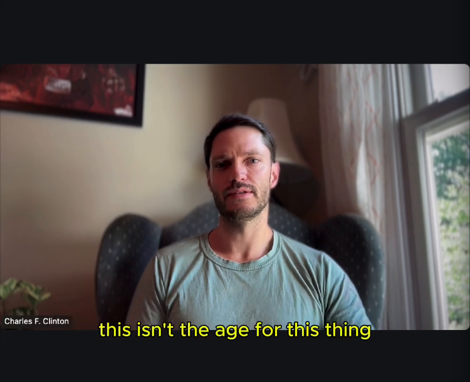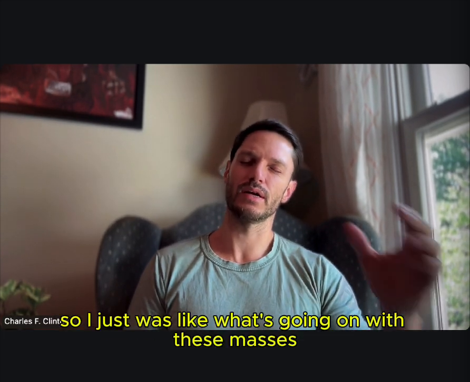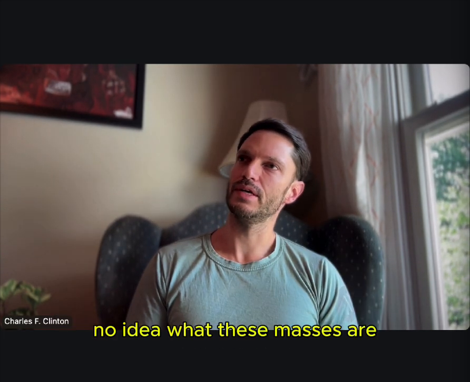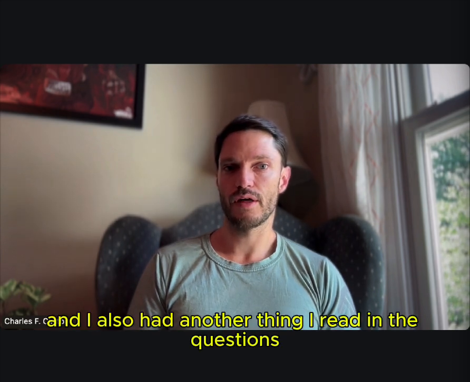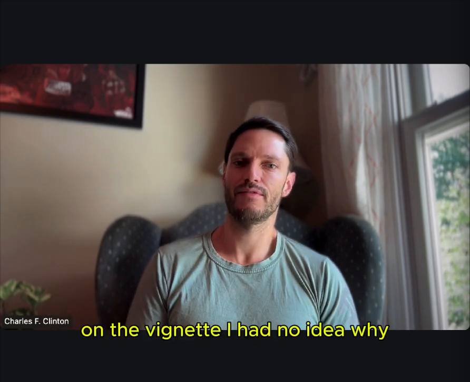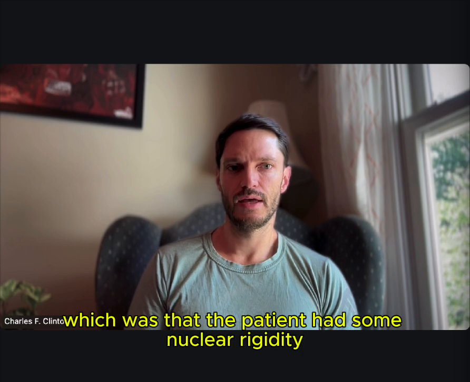Why both sides? And that would be like renal carcinoma, and this isn't the age for this thing. So I just was like, what's going on with these masses? No idea what these masses are. And I also had another thing I read in the questions on the vignette. I had no idea why, which was that the patient had some nuchal rigidity.